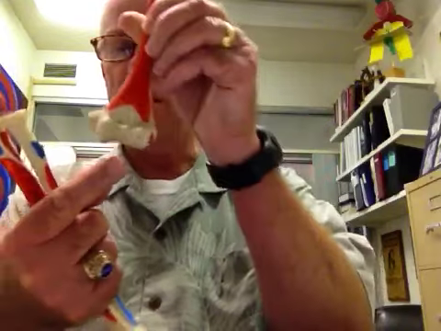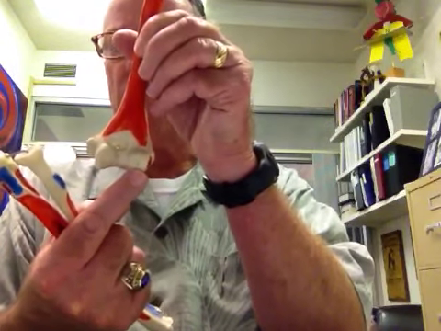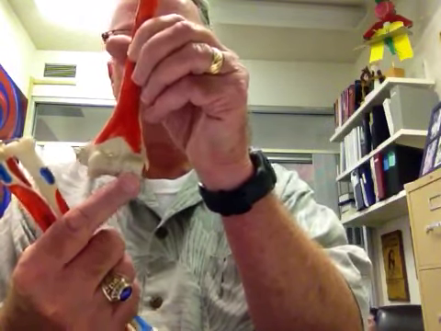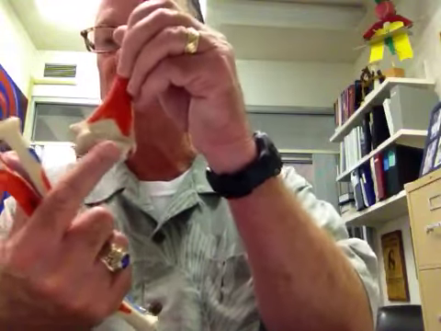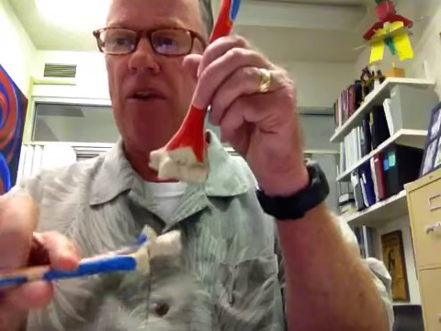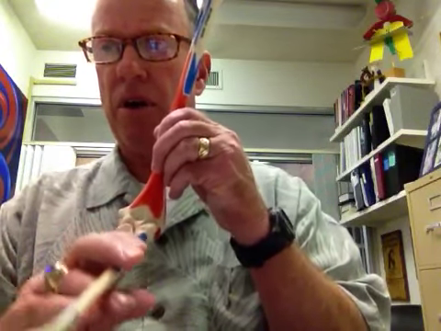Well, you see that laterally, that's medial, that's lateral. Laterally is the capitellum, and the radial head of the antebrachium articulates with that capitellum.